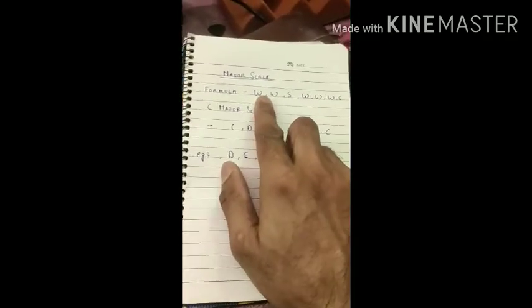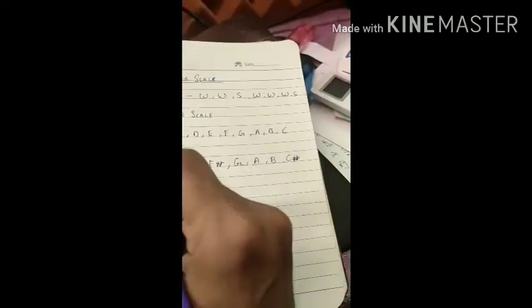Alright, so we have this formula over here. So here I'll write it down. It will be simple for you. So W means whole tone, and S means semitones. So if you take a closer look at this formula, you will see 2 W's, 1 S, 3 W's and another S. Now what does this mean in simple language?